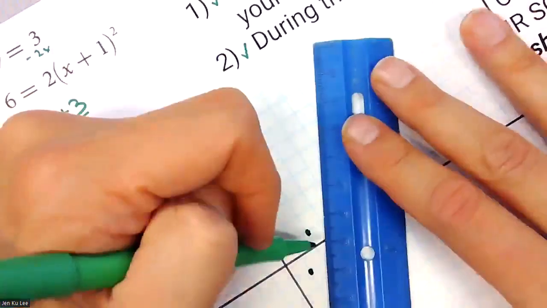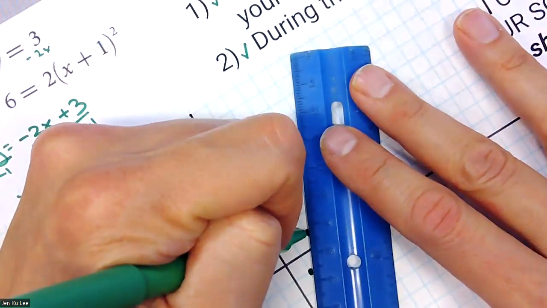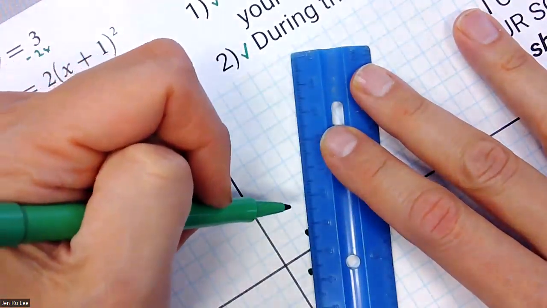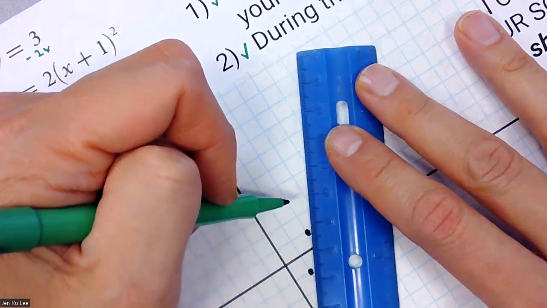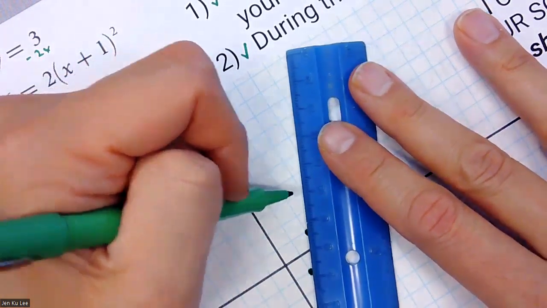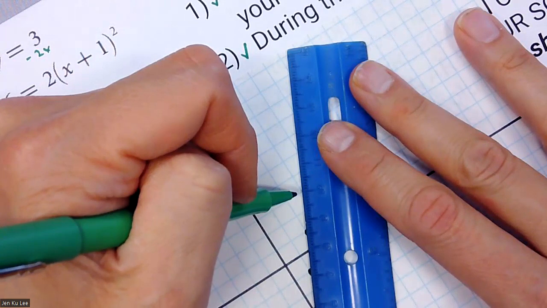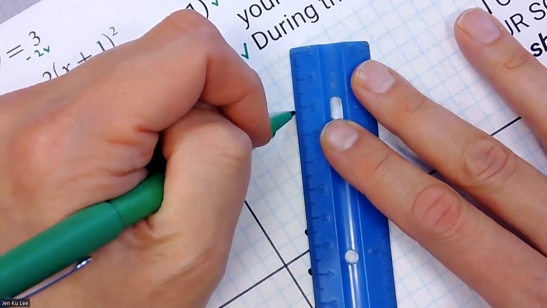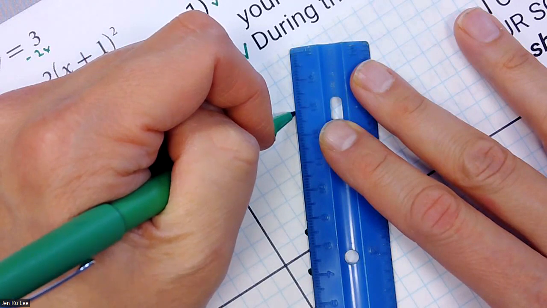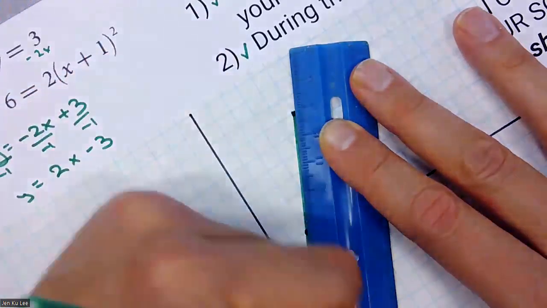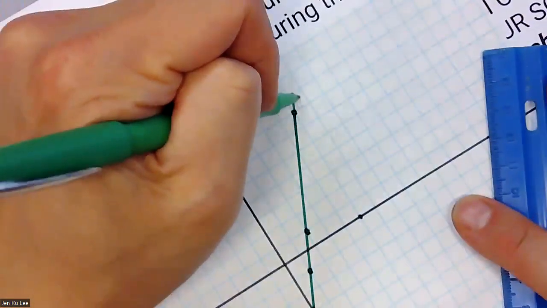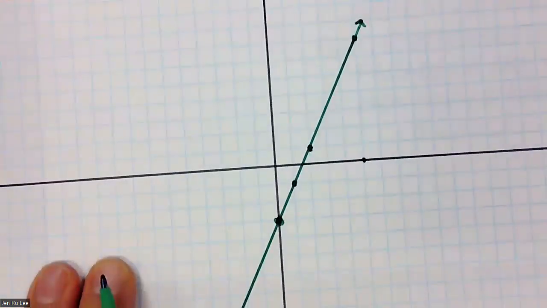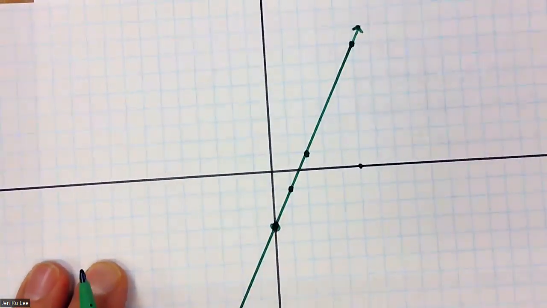Get my straight edge and graph that line, right? So there's my line right there, okay?